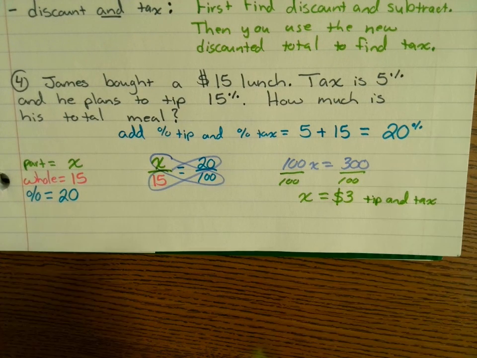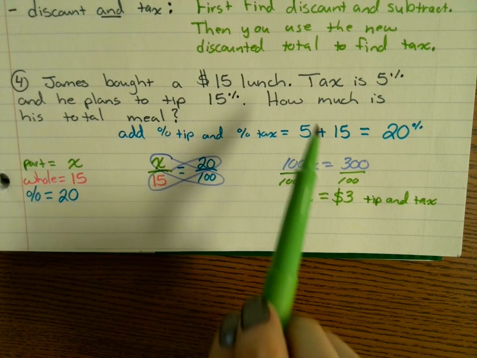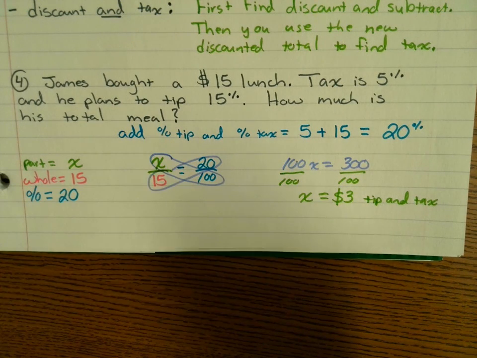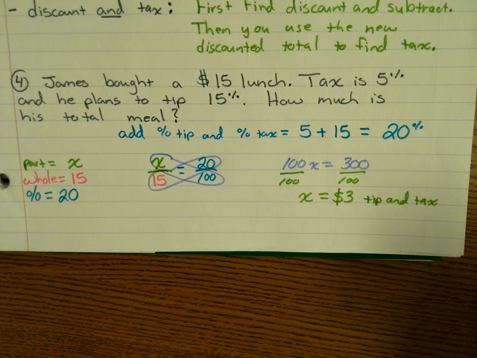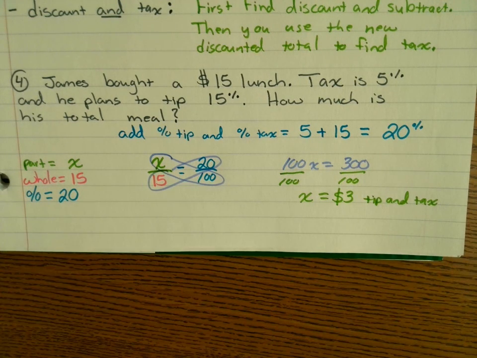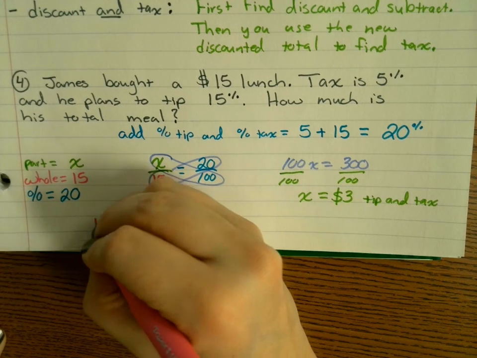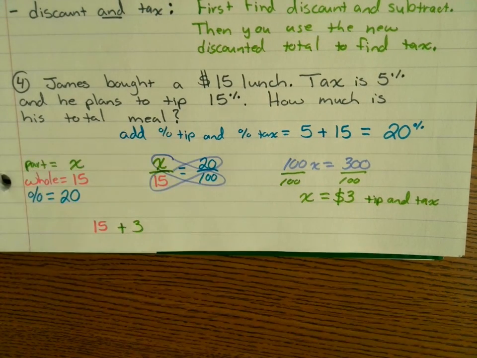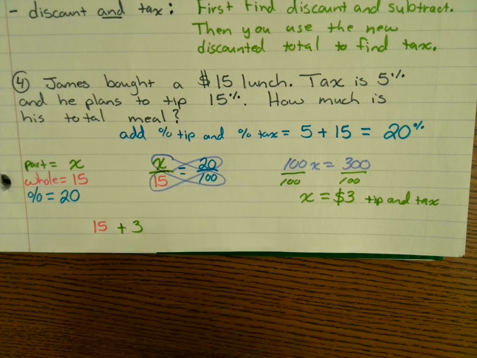Is that what the question's asking? Does it want to know how much tip and tax he's paying, or does it want to know the total meal? Needs to know the total meal. So what are we going to do from there? We're going to add it. Good. So we're going to take the initial cost, which was $15, and add the tip and the tax onto there. And that's going to give us $18.